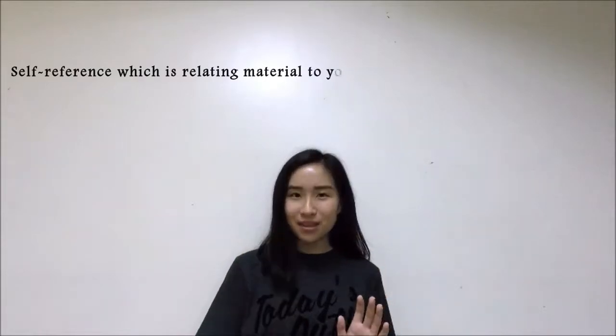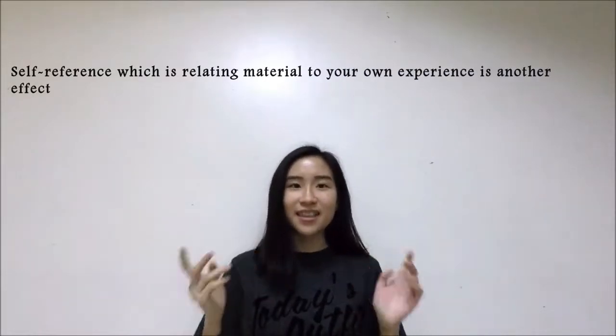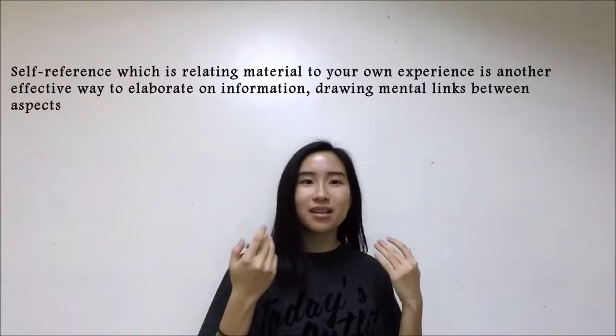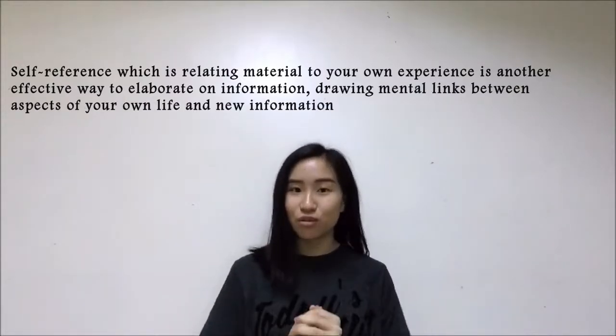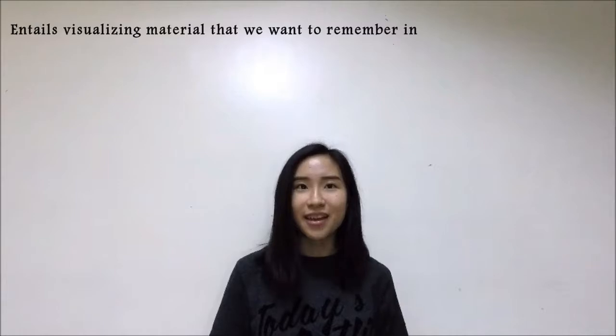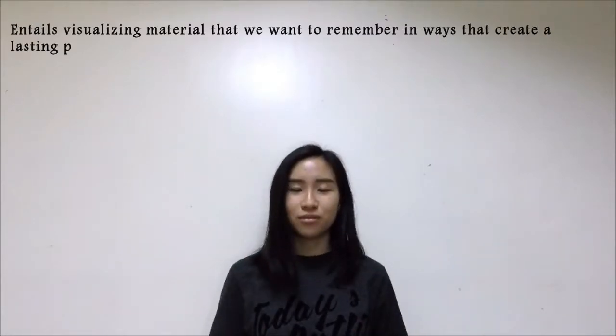Besides, self-reference, which is relating material to your own experience, is another effective way to elaborate on information. Drawing mental links between aspects of your own life and new information. One of the most powerful ways to make memories distinctive is to use mental imagery. Mental imagery entails visualizing material that we want to remember in ways that create a lasting portrait.